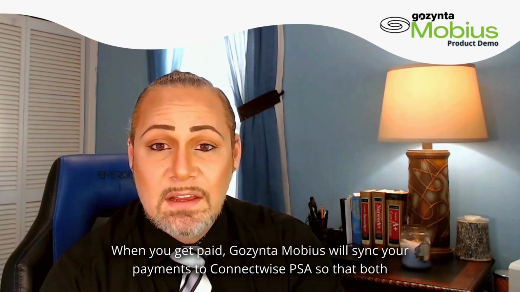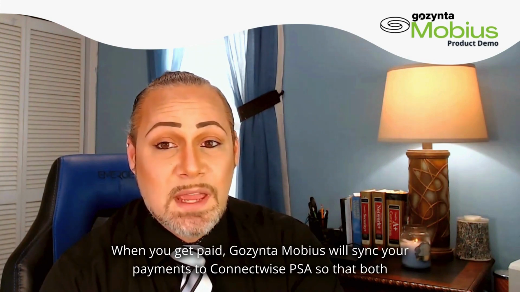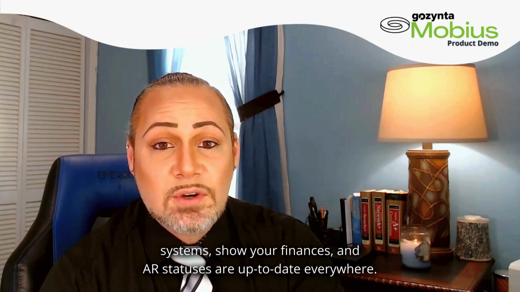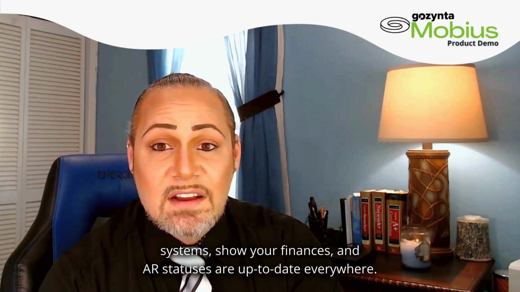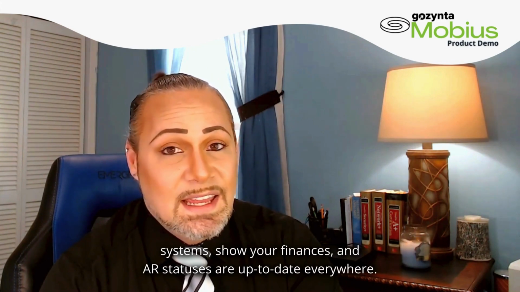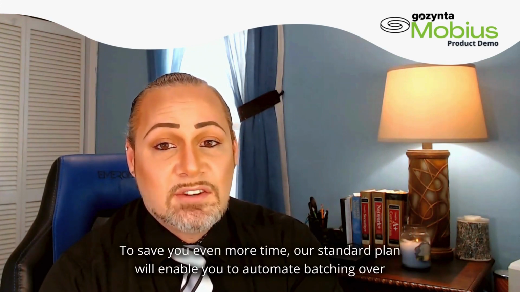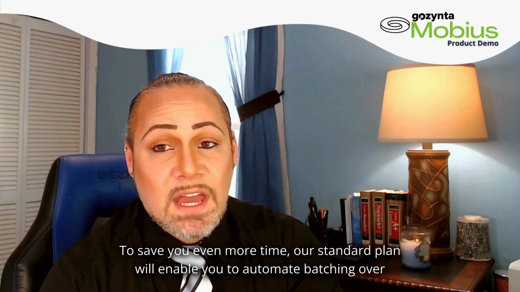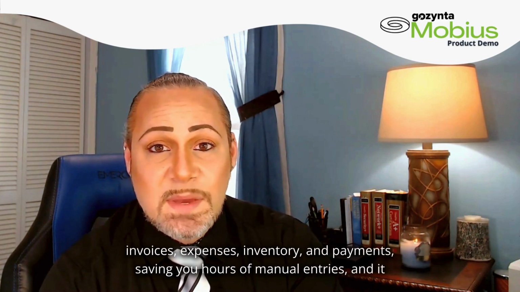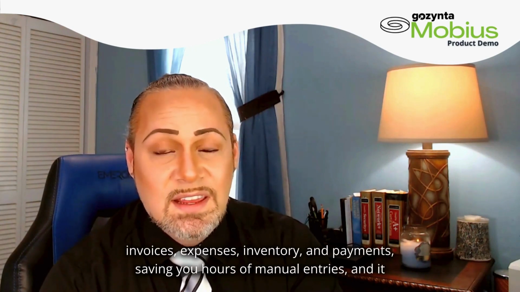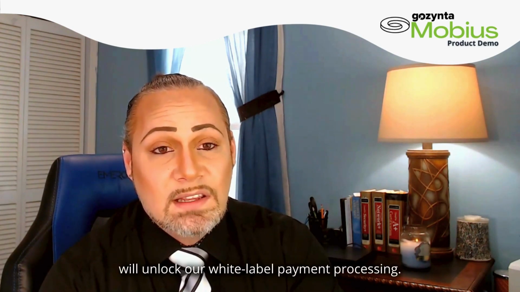When you get paid, Gozynta Mobius will sync your payments to ConnectWise PSA so that both systems show your finances and AR statuses are up to date everywhere. To save you even more time, our standard plan will enable you to automate batching over invoices, expenses, inventory, and payments, saving you hours of manual entries, and it will unlock our white label payment processing.